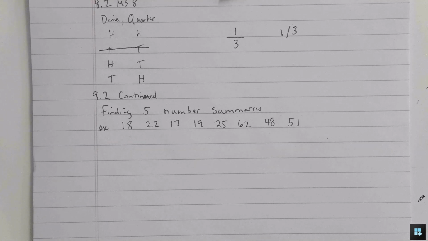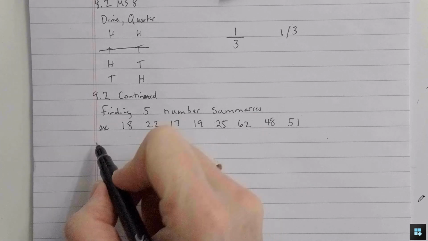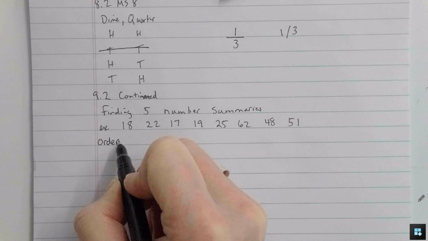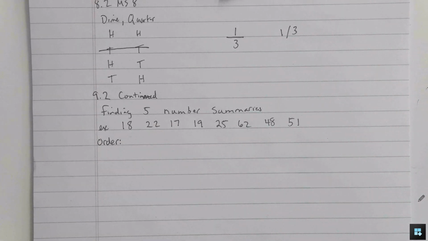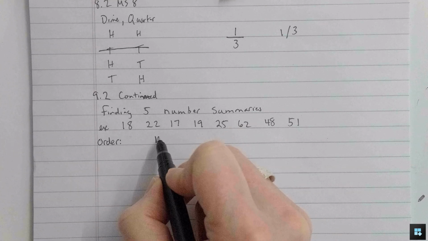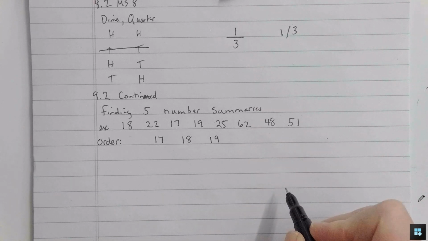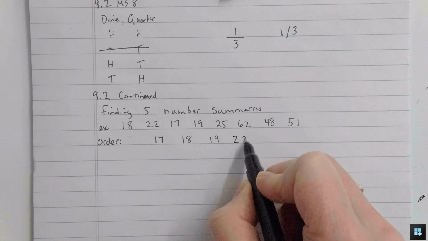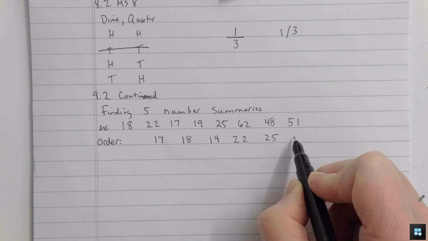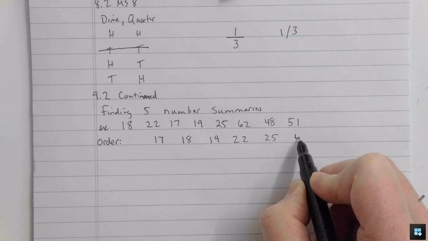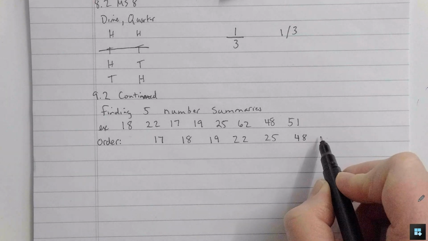You'll get a data set like this on your quiz, okay? So the first thing you'll do is order it in increasing order. The smallest number is the 17. Then we have an 18, a 19, 22, 25, 48, 51, 62.